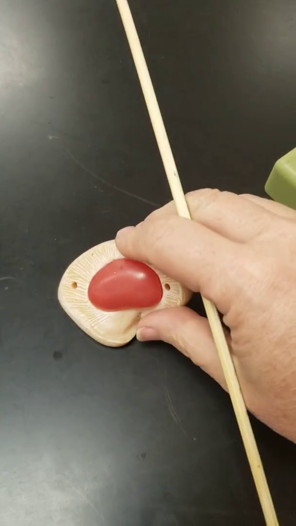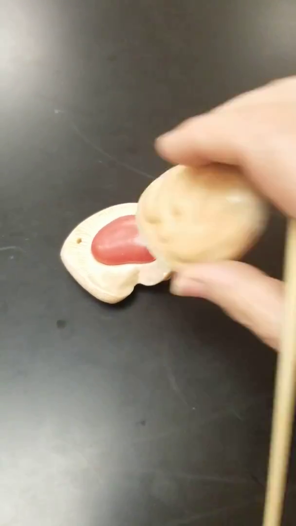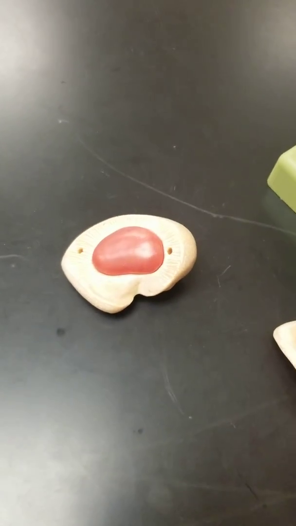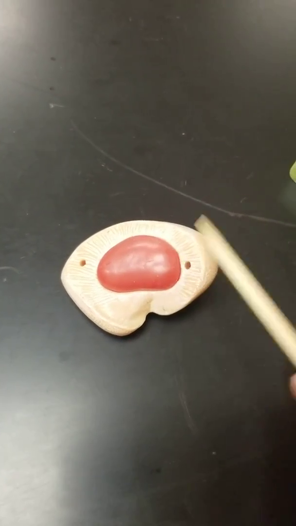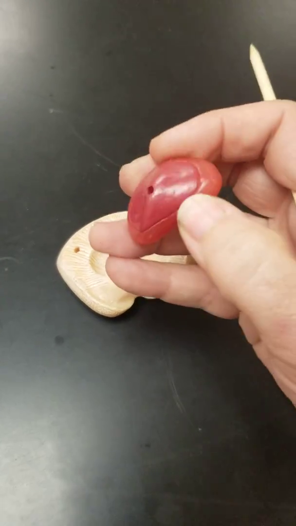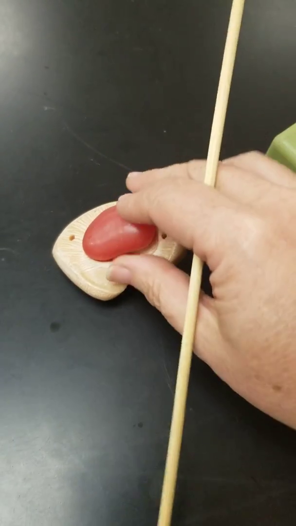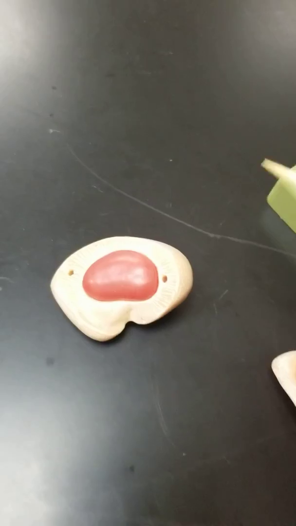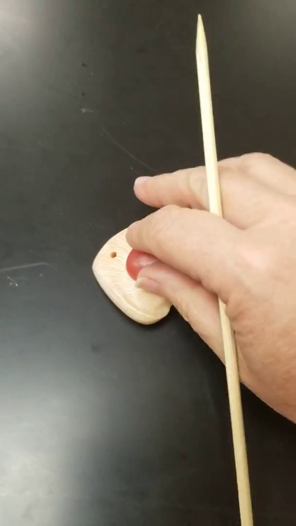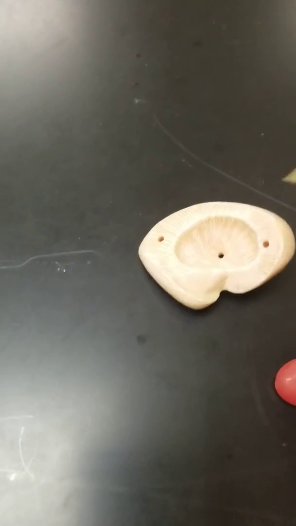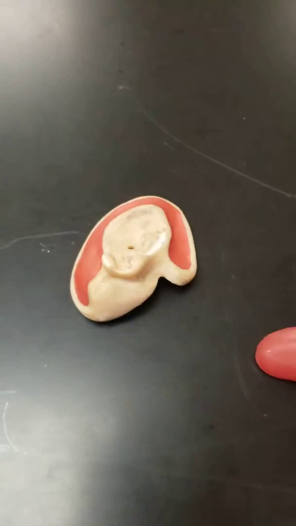Secondly, you are only responsible for knowing this outermost layer that is visible as soon as I take the insula piece of plastic off. So this outermost layer here is called the putamen. The innermost layer of the lentiform nucleus is called the globus pallidus. And those two together give us lentiform, which means like lentil bean, which is kind of what it looks like.